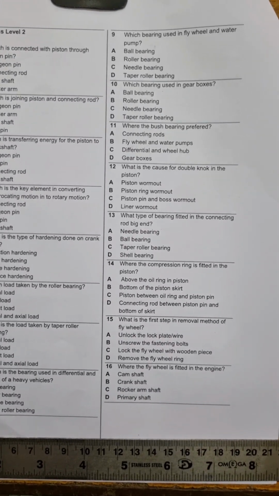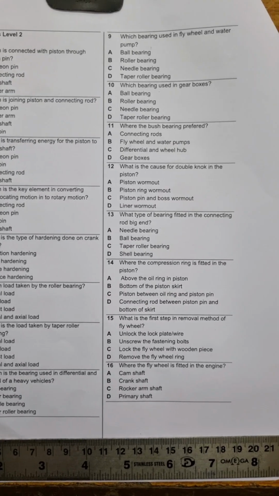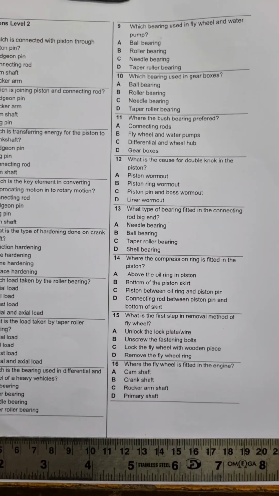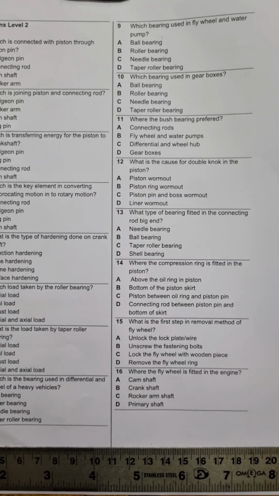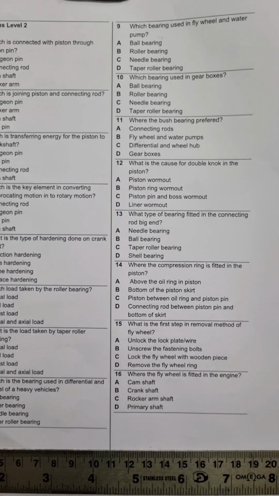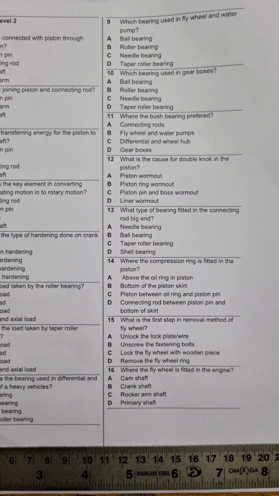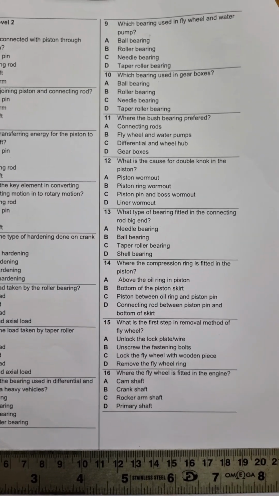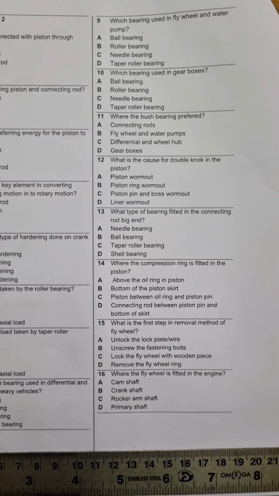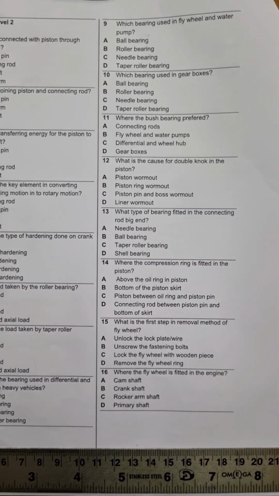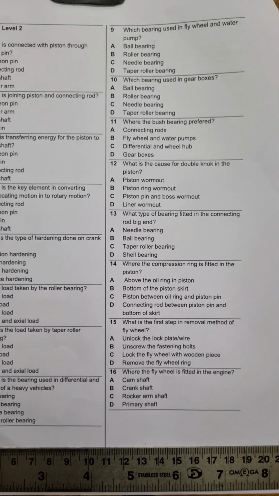Question number 9. Which bearing is used in flywheel and water pump? Options: ball bearing, roller bearing, needle bearing, taper roller bearing. Answer: roller bearing. Question number 10. Which bearing is used in gearboxes? Options: ball bearing, roller bearing, needle bearing, taper roller bearing. Answer: ball bearing.